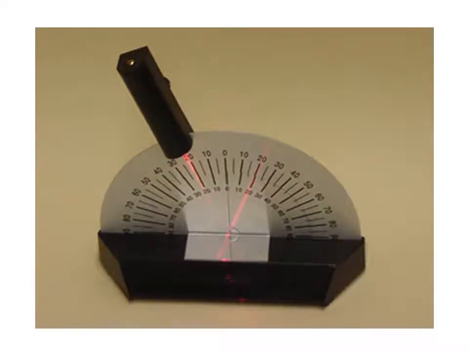Here a light is passed at a 20-degree angle, and that light is reflected at a 20-degree angle only. If the light falls at 50 degrees, then the reflected light will also leave at 50 degrees. So this proves that the incident ray and the reflected ray are always at the same angle.